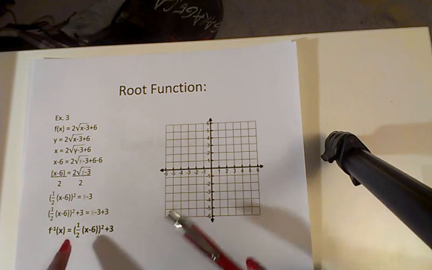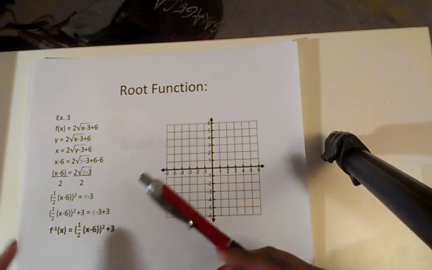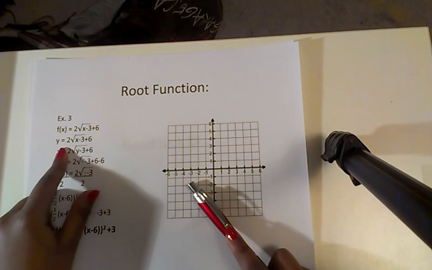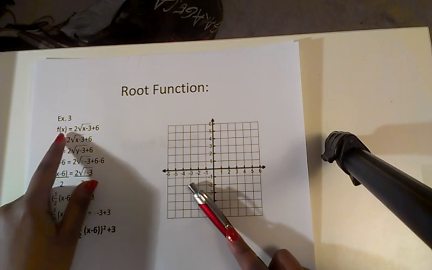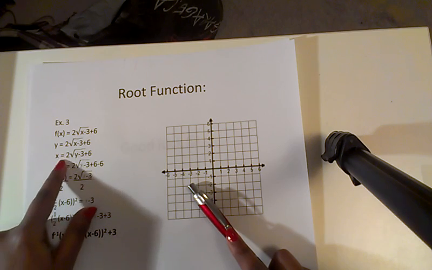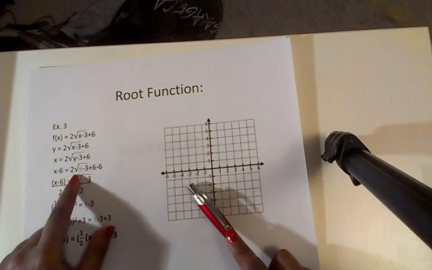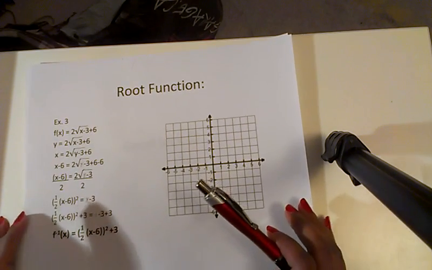The opposite of a root function is a quadratic. So the inverse of a root function is a quadratic function. So here you would have the same. You would change it to xy notation only if it is in f of x form. You would change it to x and y, and then you would take away the 6, working in the opposite direction of the order of operations, BEDMAS.